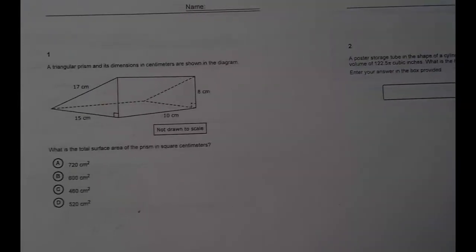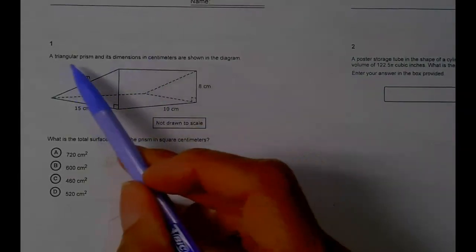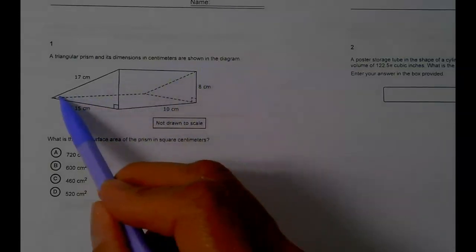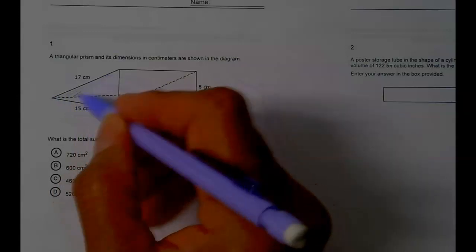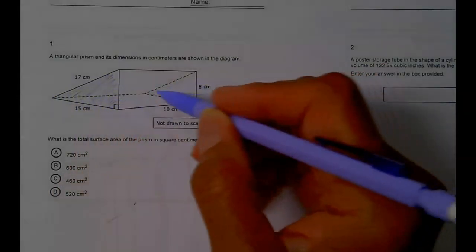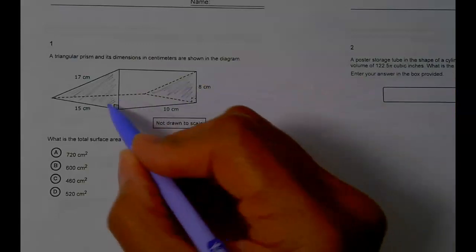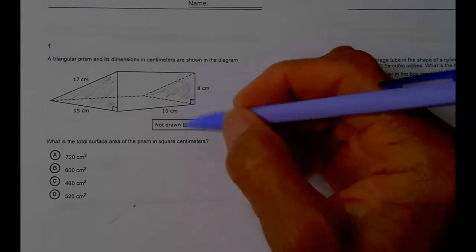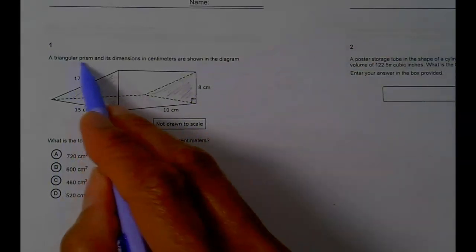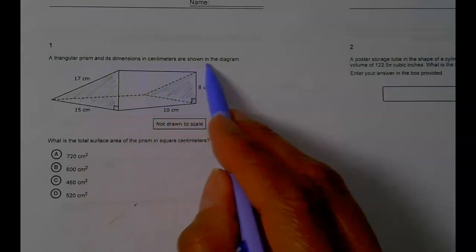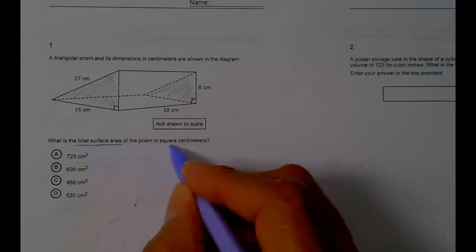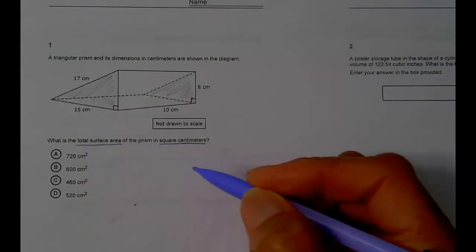Alright, so let's go ahead and look at number 1. It says a triangular prism and its dimensions in centimeters is shown in the diagram. You know what I like to do? I like to shade in our bases. What we have here is a right angle. What is the total surface area of the prism in square centimeters?